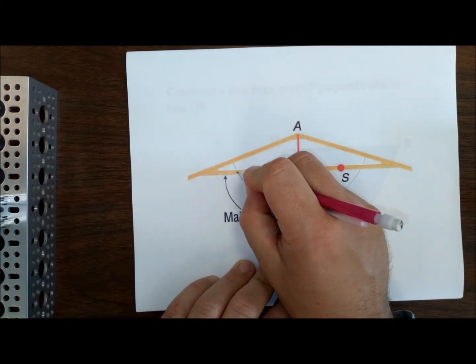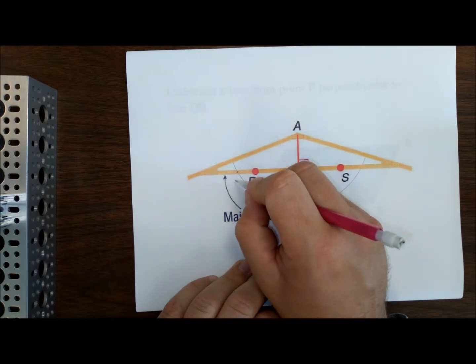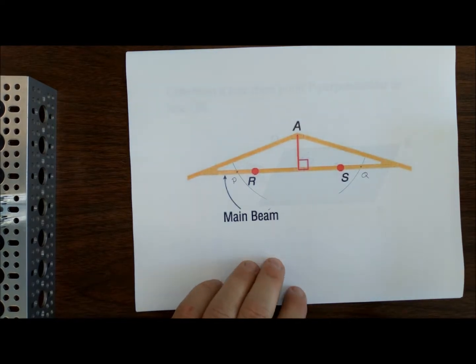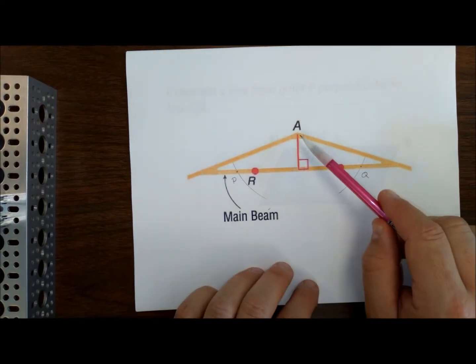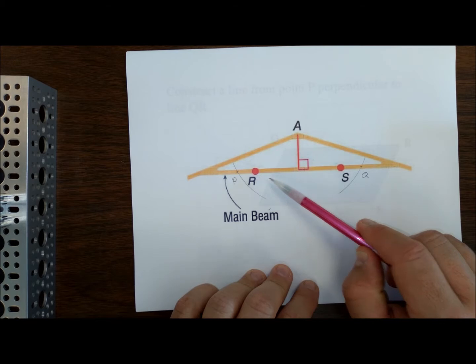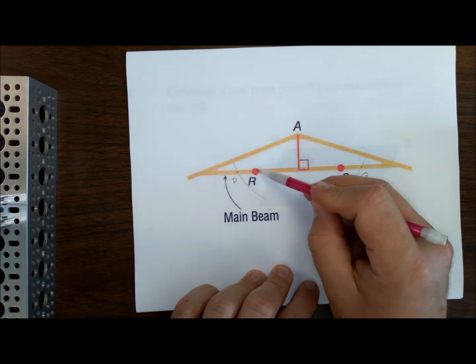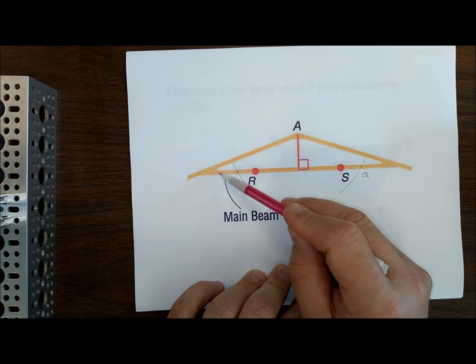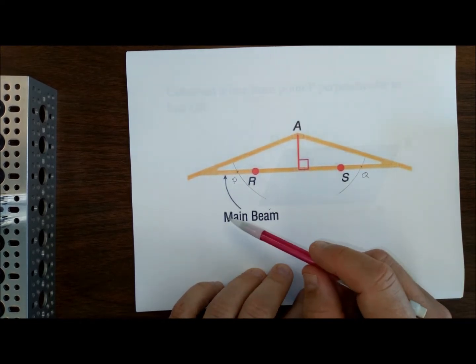I've created these 2 points. We'll call them P and Q. And P and Q are both equidistant from A. Okay, if I had my compass on a different setting, I would have swung through points R and S too. They look to be also equidistant from A. But you can establish points anywhere on this beam that are equidistant from A.